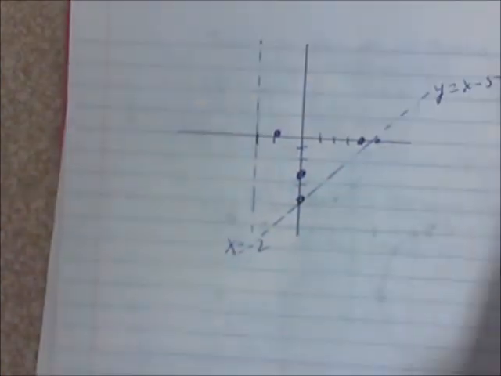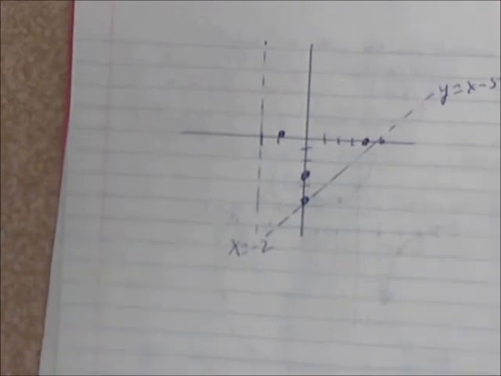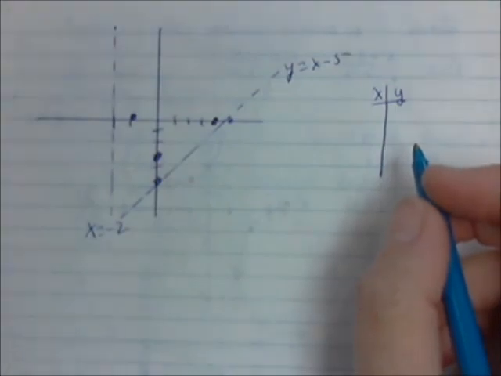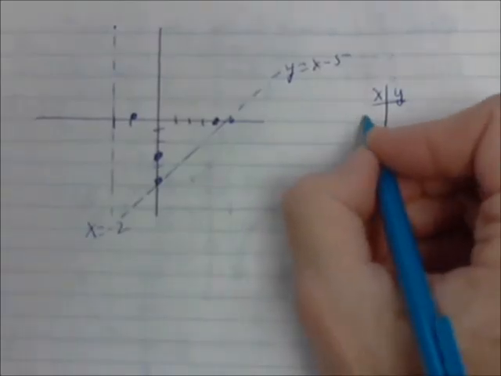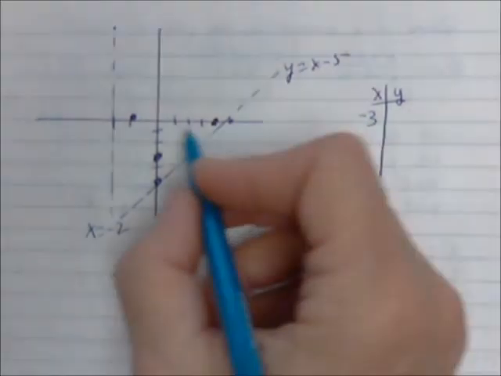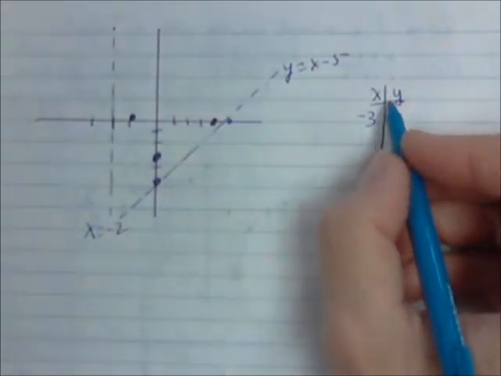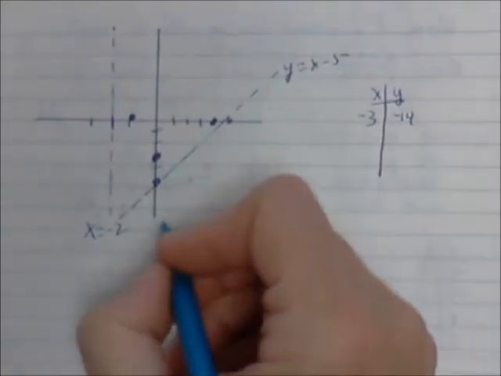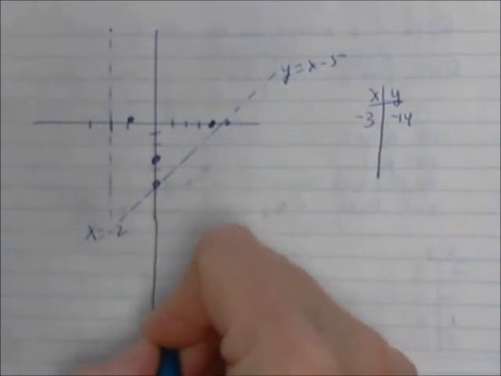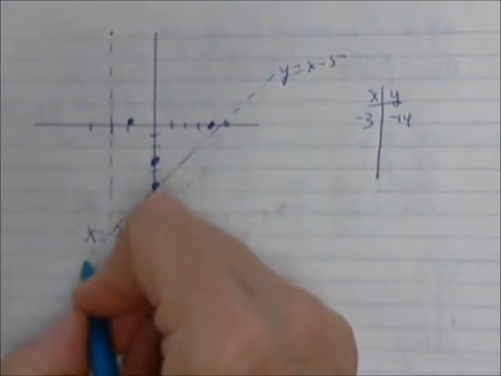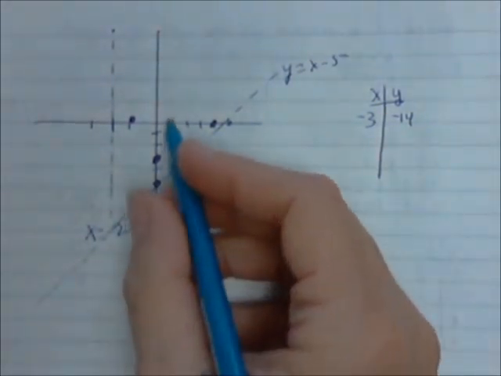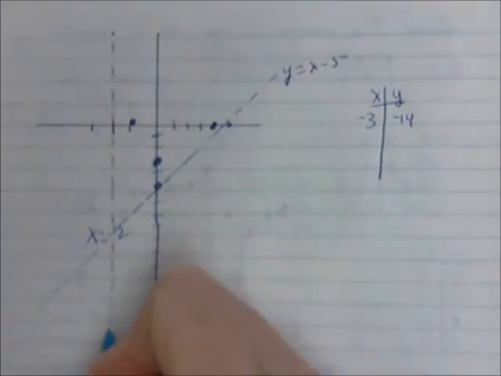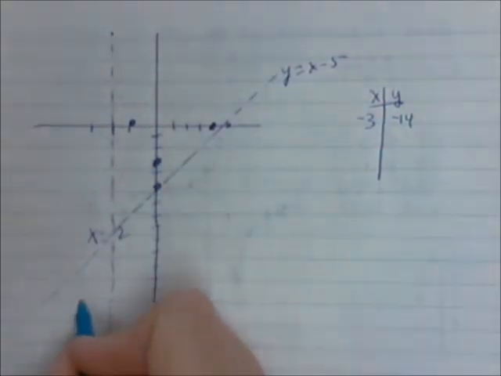Okay, so now we can set up an xy table to get a few additional points. And it looks like we might want to get, let's see, x equals -3. And when x equals -3, if you plug that into the original function, looks like y equals -14, so we have to come way down here. And I'll continue the slant asymptote. -3, -14 is about right there.